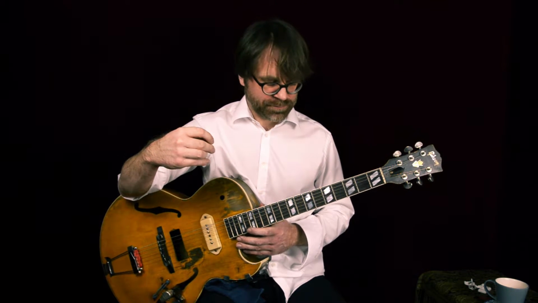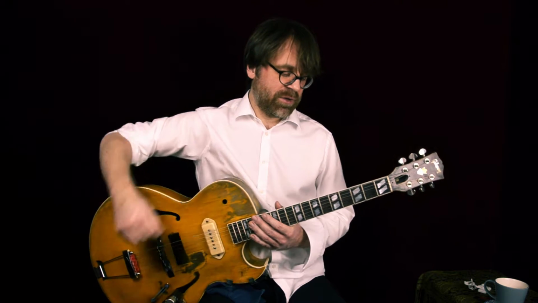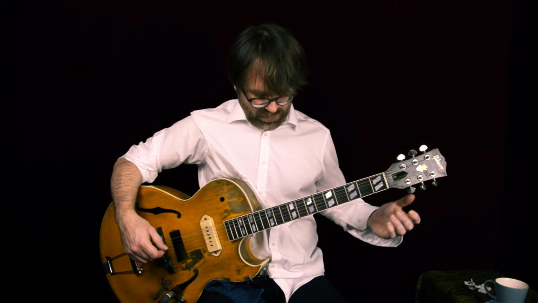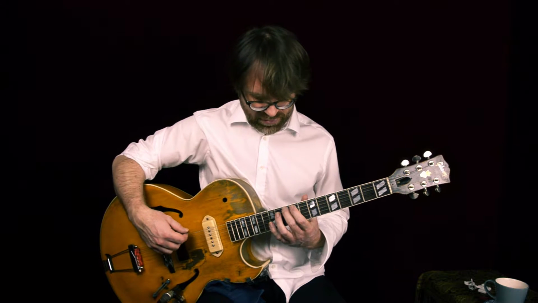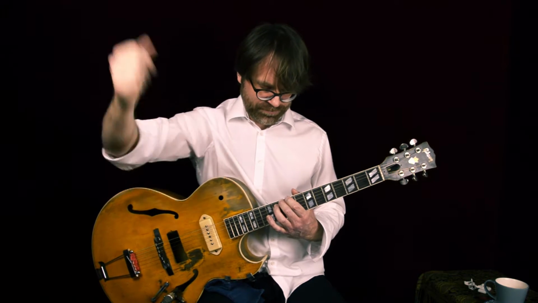The next point is 1 note per string. 1 note per string means I take, for example, this note here, the D, and for every next note in this 4-note structure, I go to the next string.